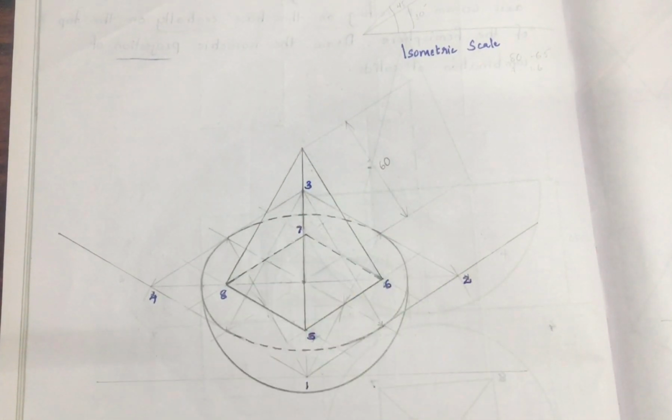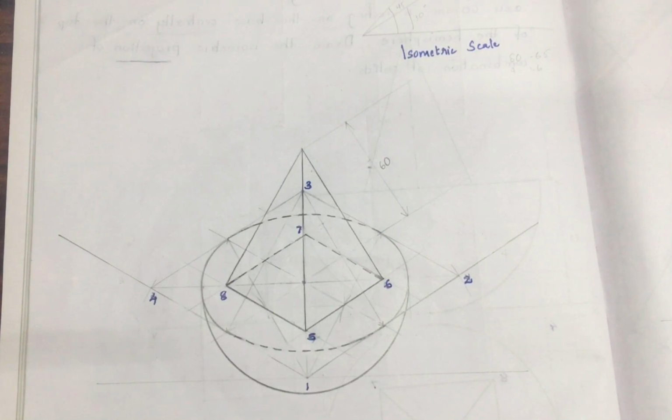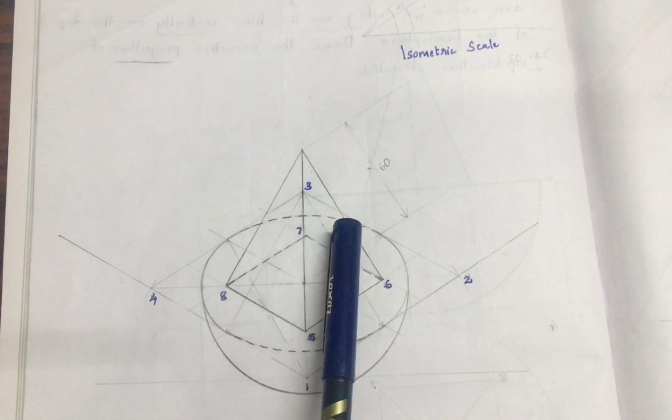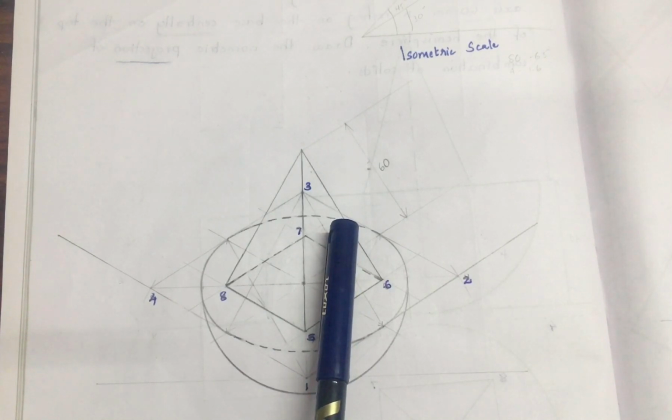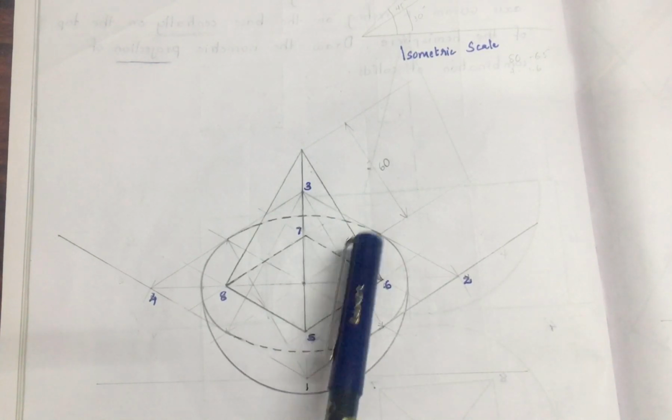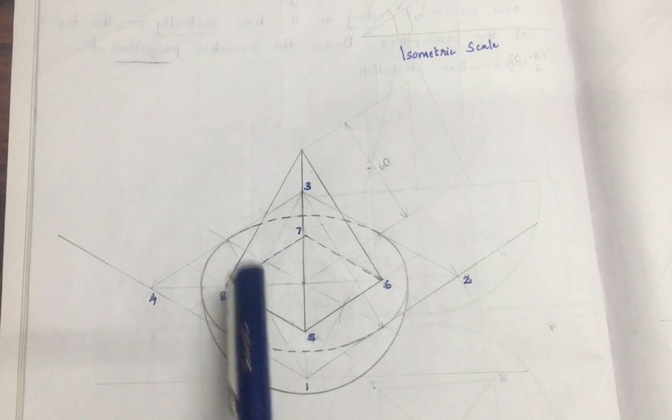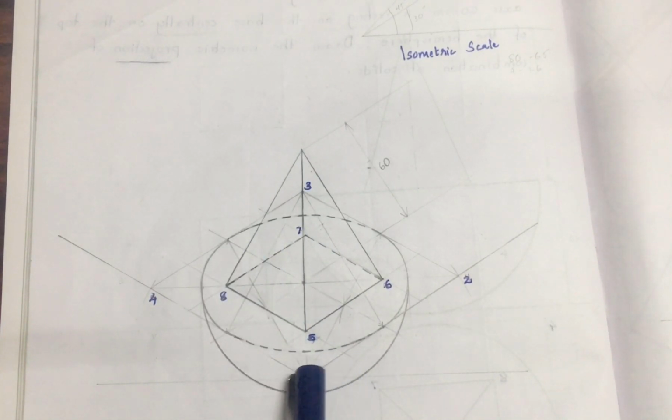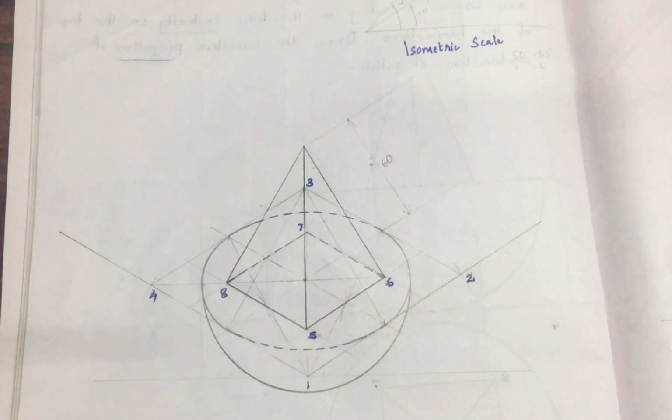Then it is complete, and the next step is to ensure that the inner points of the hemisphere are marked using dotted lines. This portion is to be marked using a dotted line, and this portion is also to be marked using dotted lines. That is how the isometric projection of the hemisphere and the square pyramid is drawn.